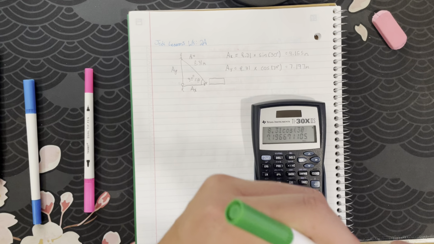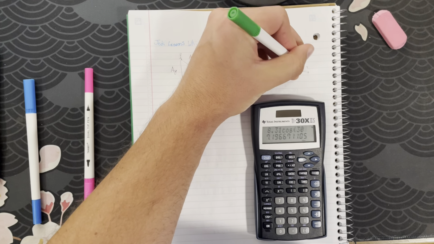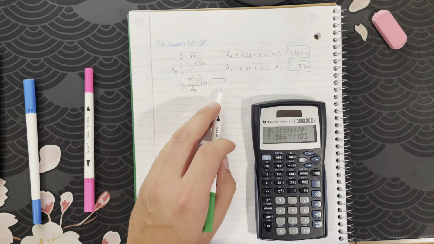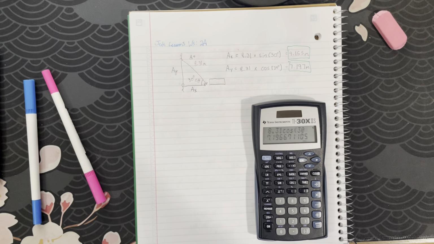These are the two magnitudes from AX, from player number 2 kicking the ball into the net, and then player number 1 passing the ball to player number 2.